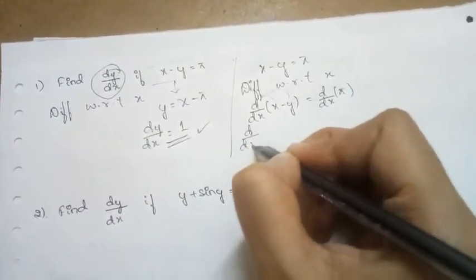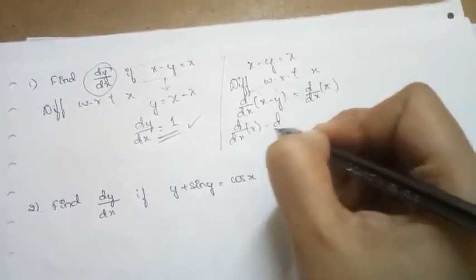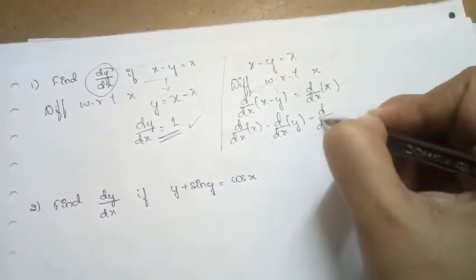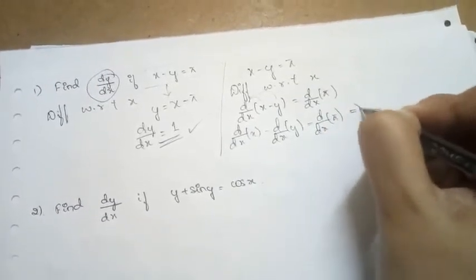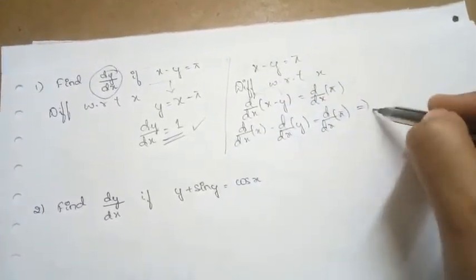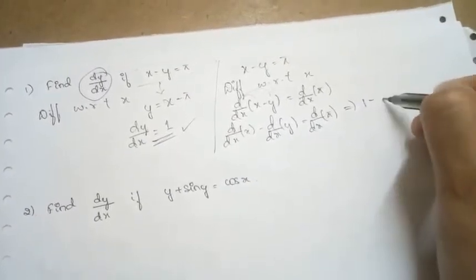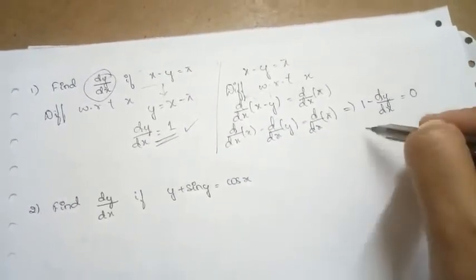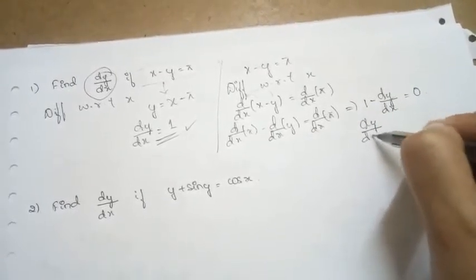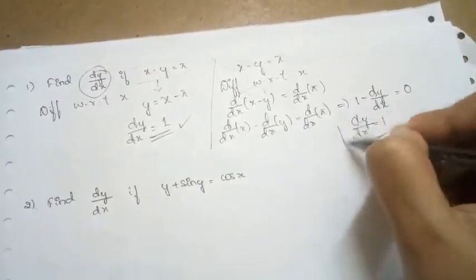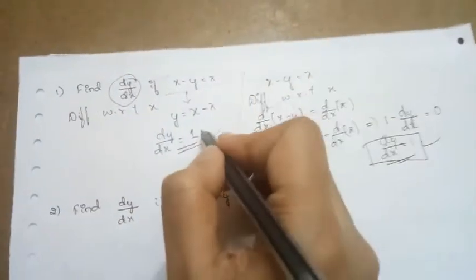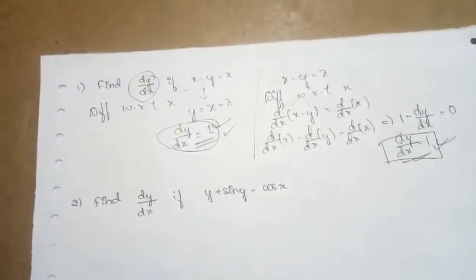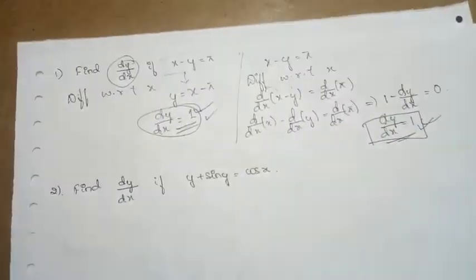d/dx of x minus d/dx of y is equal to d/dx of pi. So now what does this imply? Differentiation of x with respect to x is 1. This one is dy by dx itself, and this one is equal to a constant. What does that imply? dy by dx is equal to 1. You can see here the answer is the same in both the cases. So purely it goes with which method you are going to use.